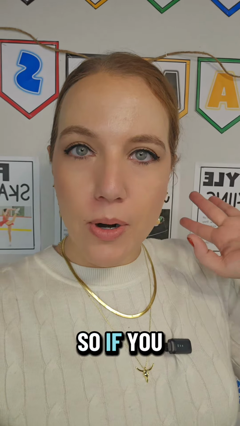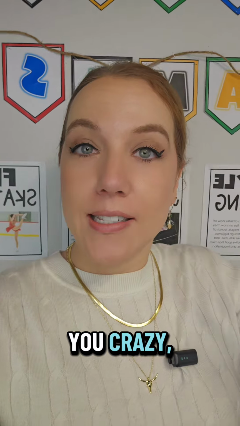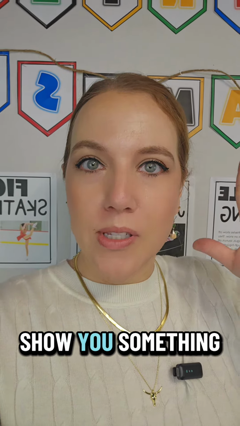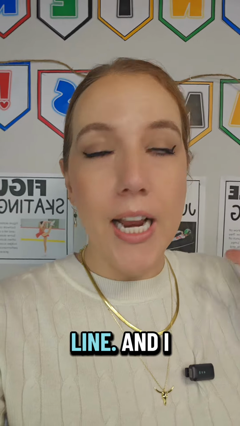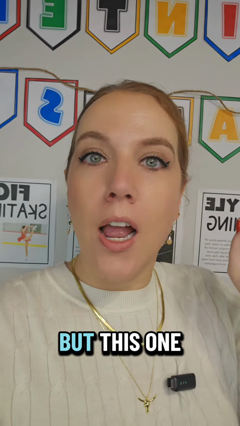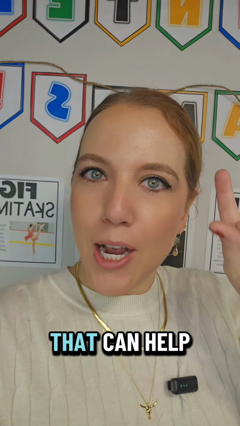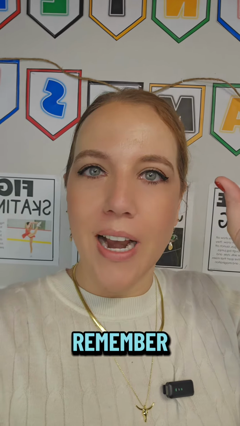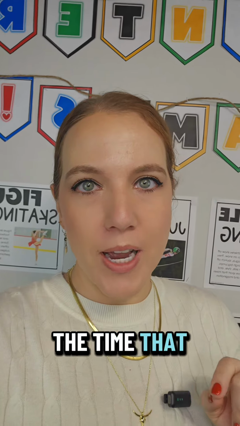wall. So if you are like me and it's driving you crazy, I want to show you something that I use in my classroom. It's a number line, and I know, yes, revolutionary, but this one has a little bit of a twist on it that can help your students really remember and also tally the time that has passed.